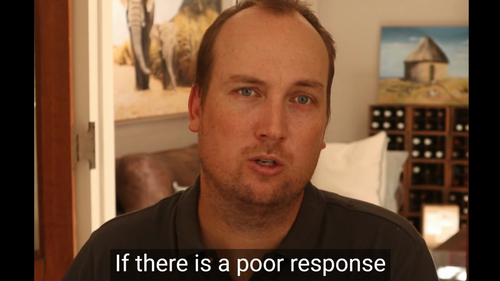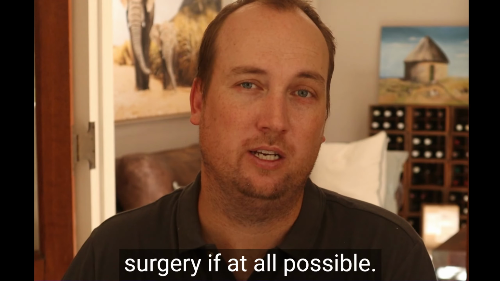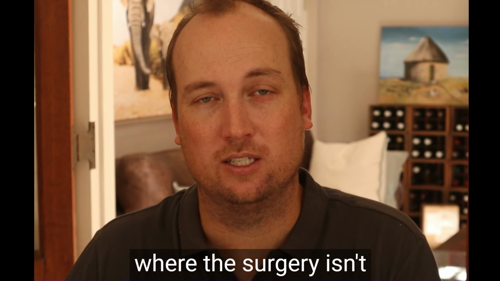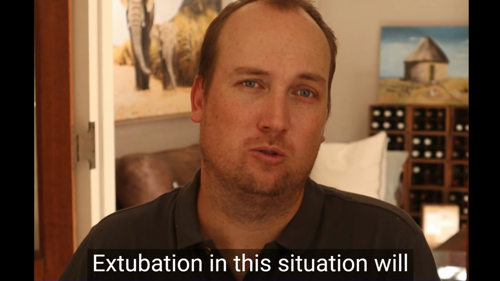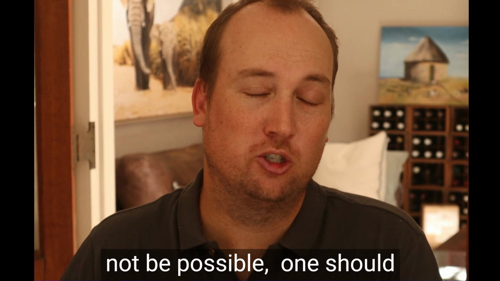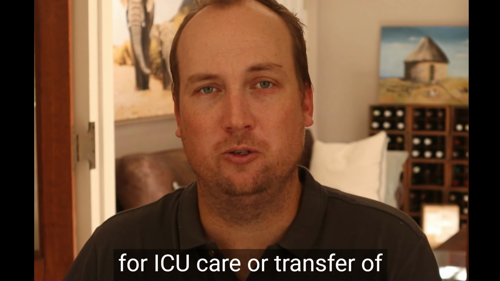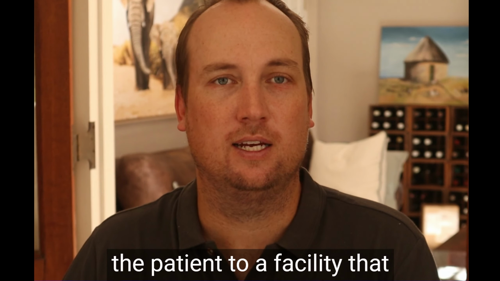If there is a poor response to our treatment, then we need to abandon the surgery if at all possible. So this is any situation where the surgery isn't immediately life-saving. Extubation in this situation will not be possible. One should not extubate patients that are having acute bronchospasm. And so we need to plan for ICU care or transfer of the patient to a facility that does have ICU monitoring.